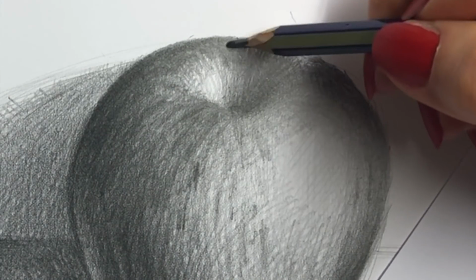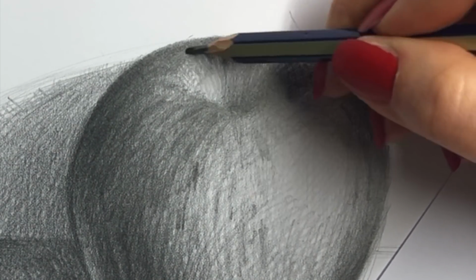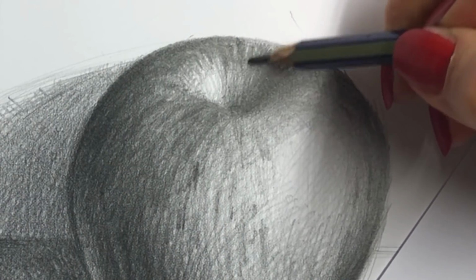Yeah, the apple pattern is quite strong here, so I'm going to darken some of these little bits.